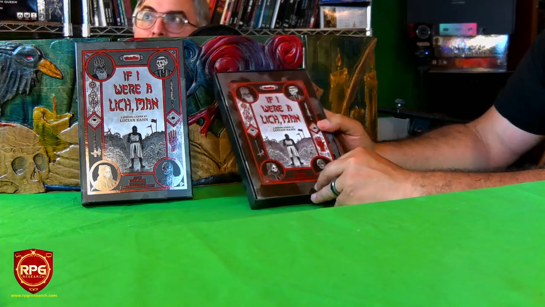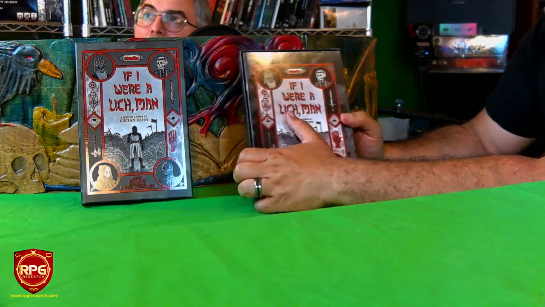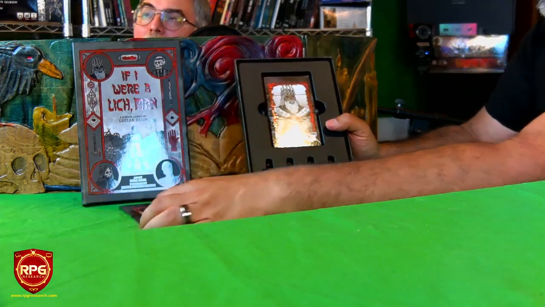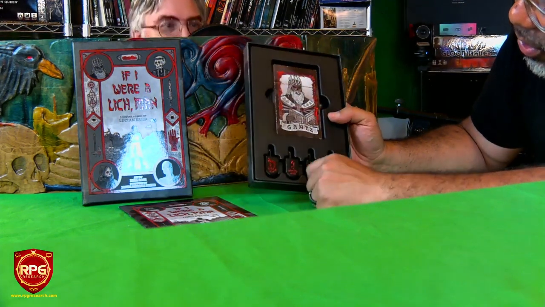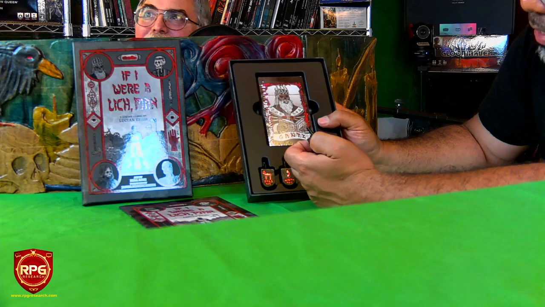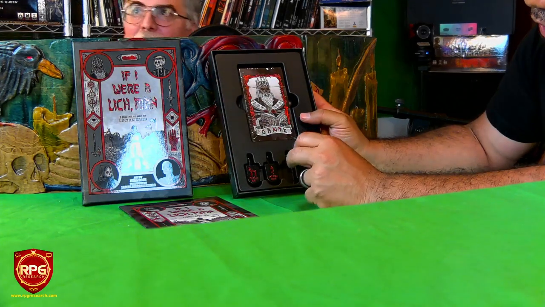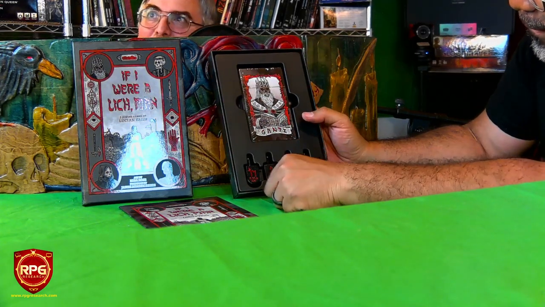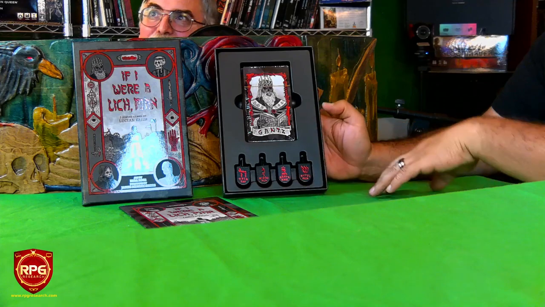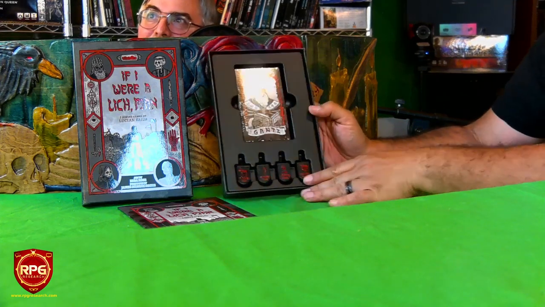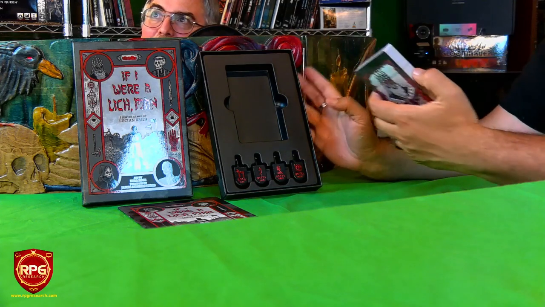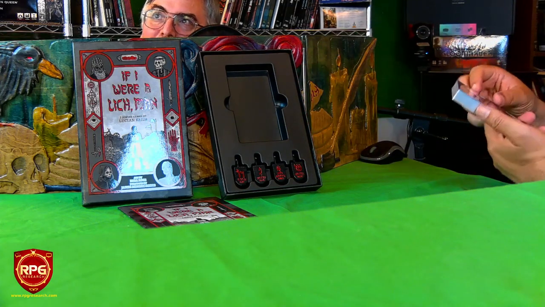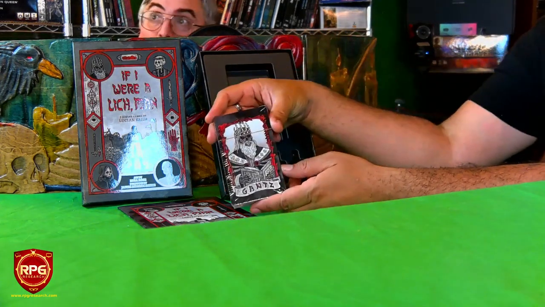So, If I Were a Lich Man: we've got a booklet, some type of tarot cards, and dreidels. Oh, are these dreidels the randomization agents? Those are our randomizers. That is beautiful. We are not going to be using dice for this game. I love it already. You have the tarot-shaped cards that are used in the game. I do not know how yet.